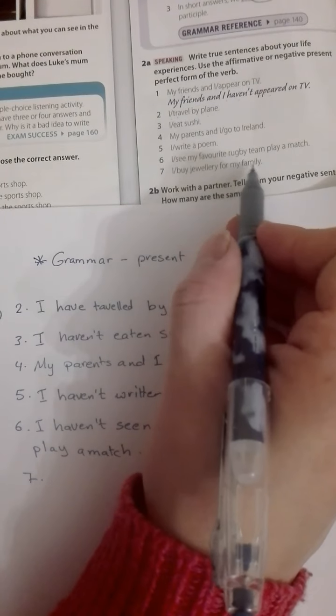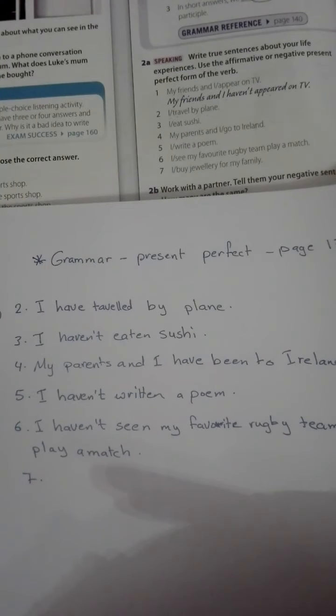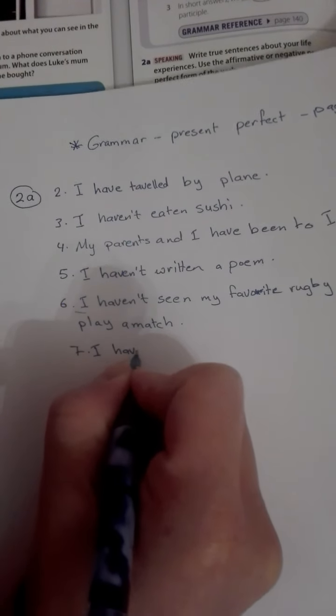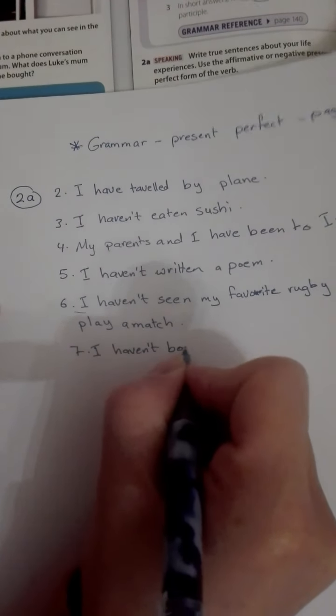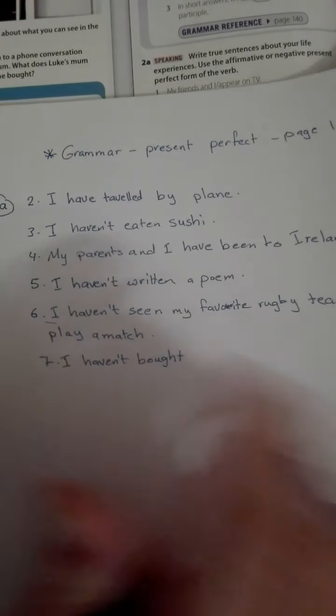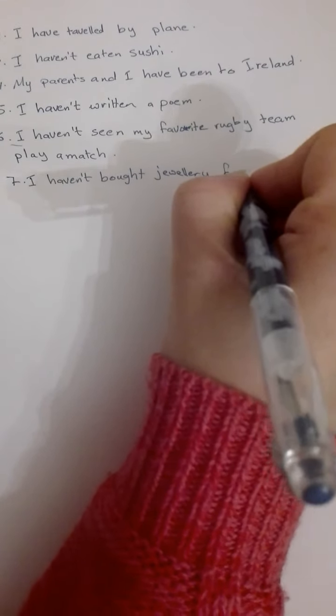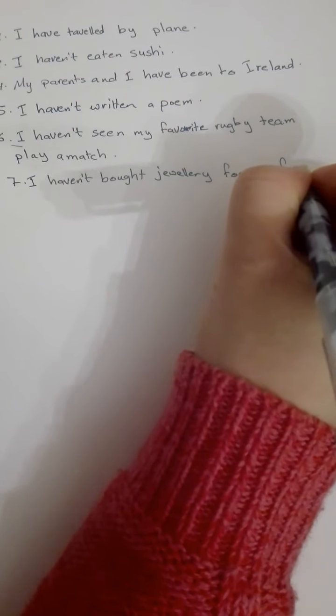I buy jewelry for my family. What do you think? I haven't bought. You can write anything you want, but I just wanted to use haven't to teach you more about this rule. I haven't bought jewelry for my family. I haven't bought jewelry like this for my family. This is the correct answer.